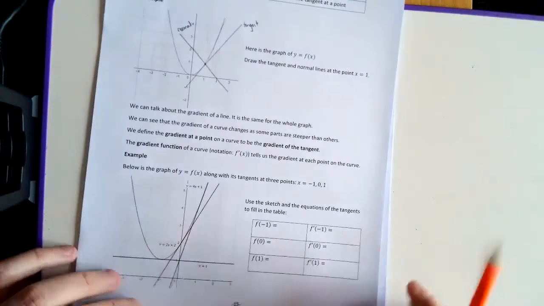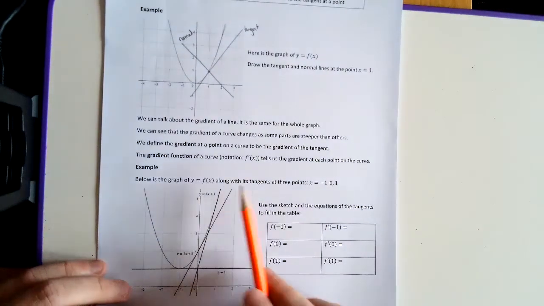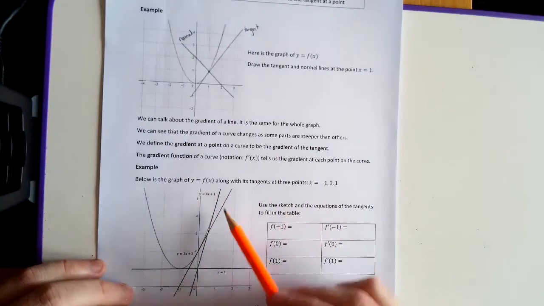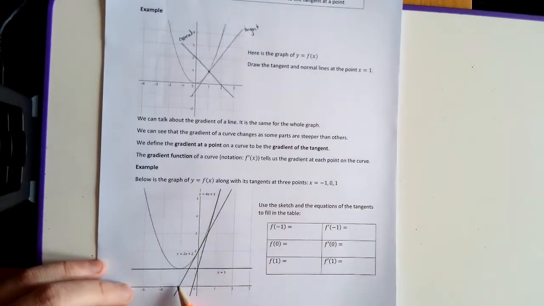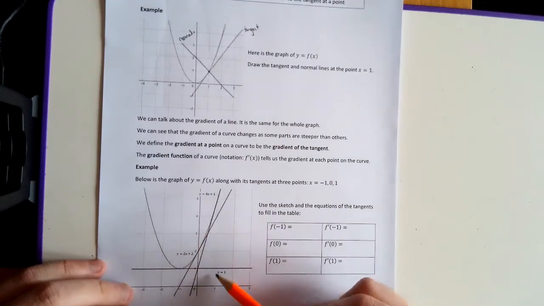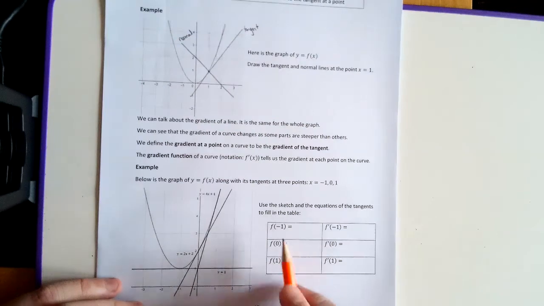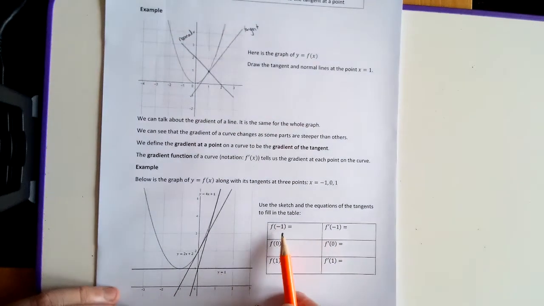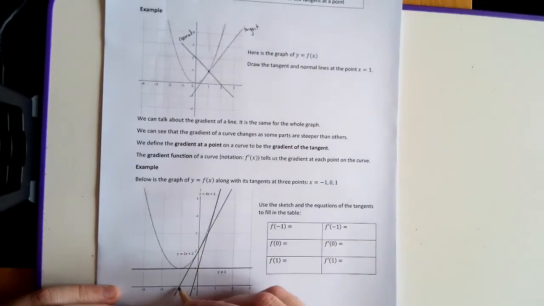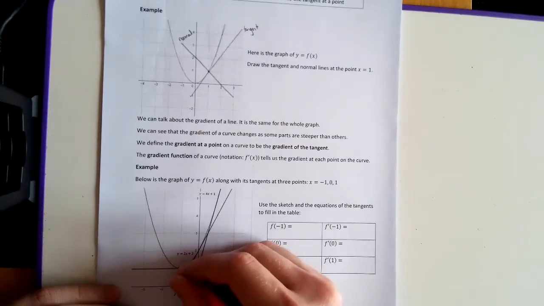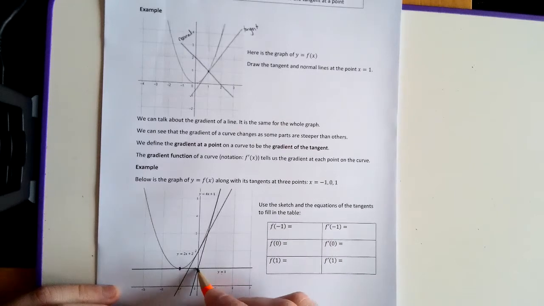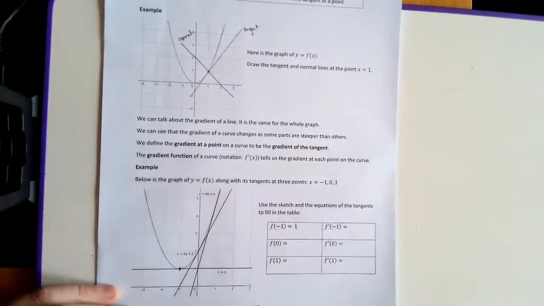So below here's a curve, y equals f of x, and I've drawn for you 3 tangent lines at -1, at 0, and at 1. And I've given you the equations, and I want you to use the sketch to hopefully write these down. So let's do this column first. Actually, no, let's do horizontally. So when x is -1, so that's here. So this is the point here. So the output is 1. So f of -1 is 1.